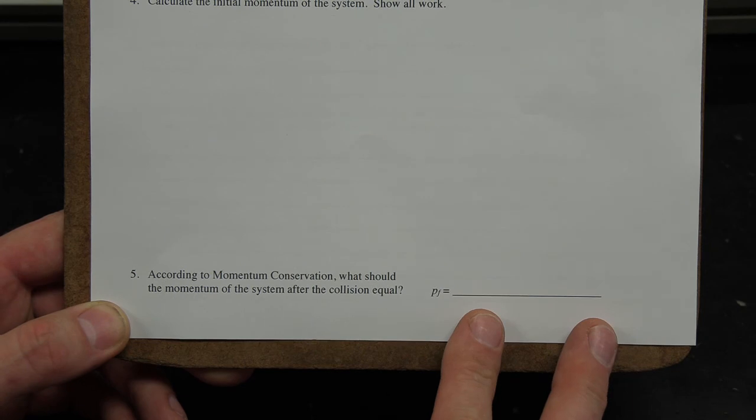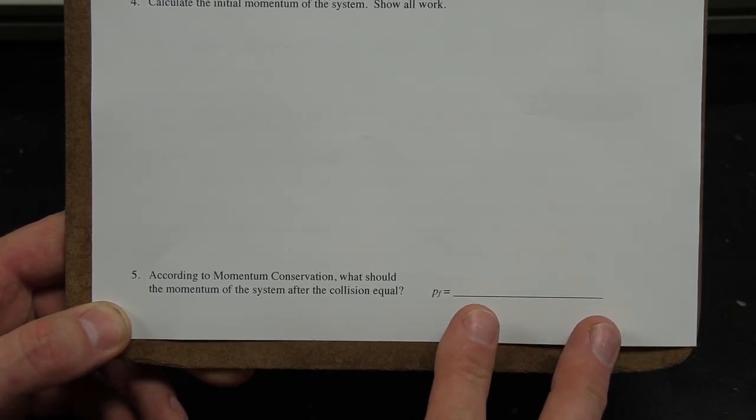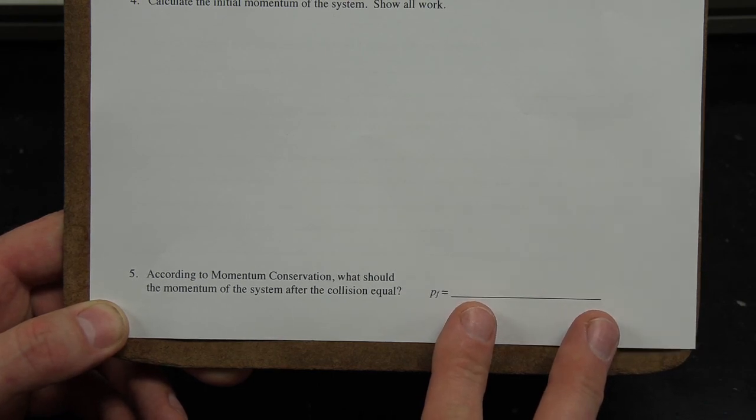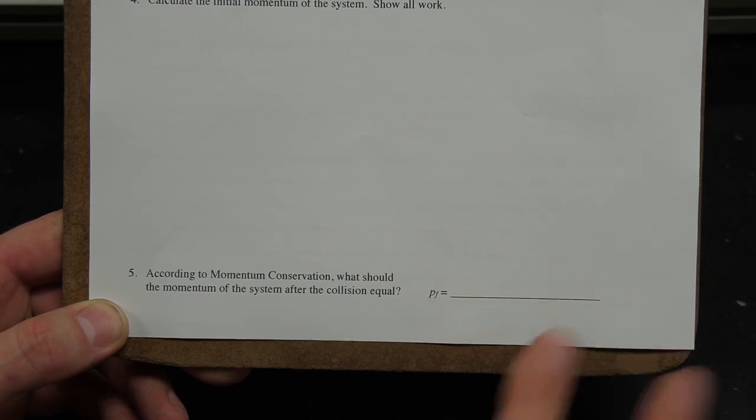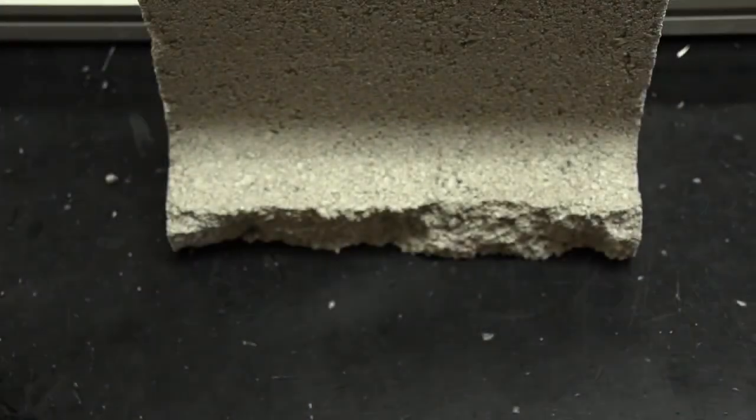And again, a prediction doesn't mean you're just guessing. You're making a physics prediction based on what you already know about the system, the final momentum of the system. So go ahead and make that prediction now.